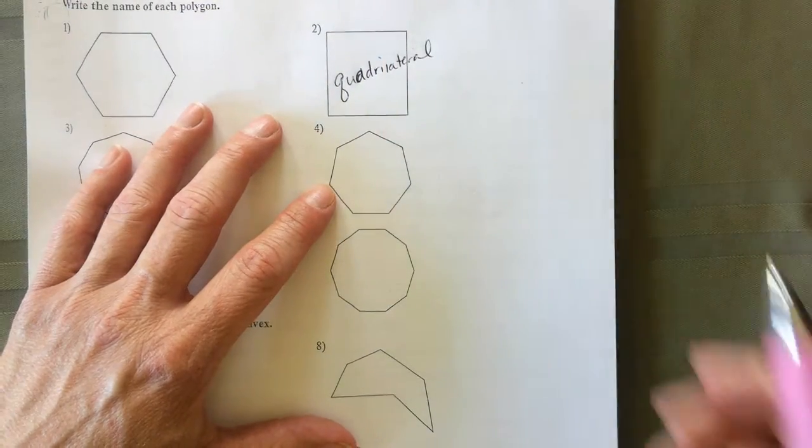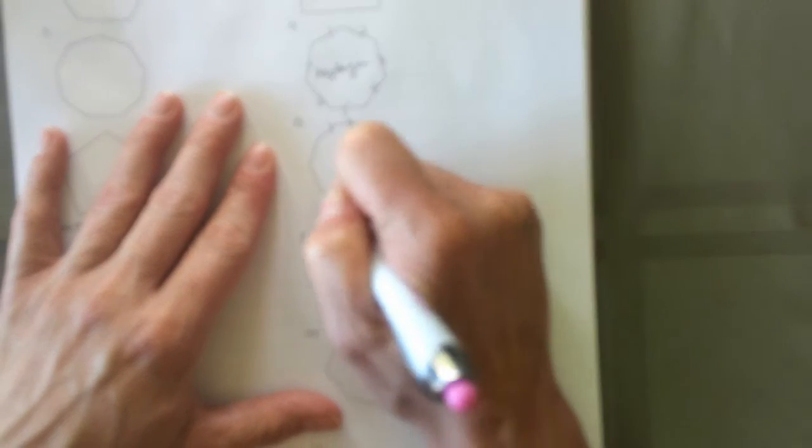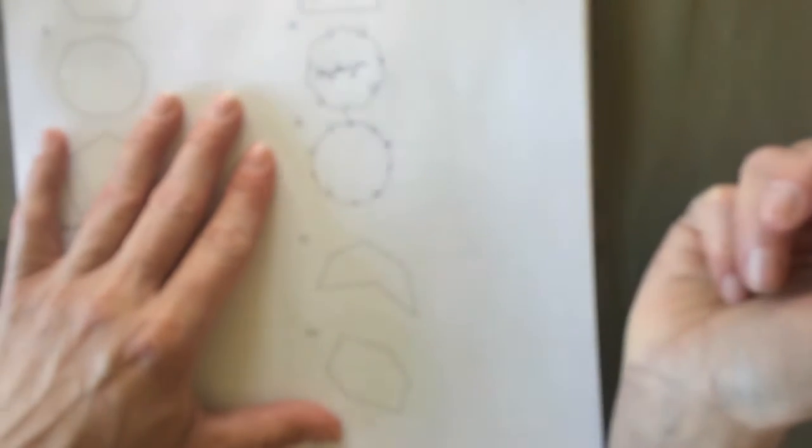It's got 4 sides. Okay, this guy, 1, 2, 3, 4, 5, 6, 7. 7 sides, heptagon. Problem number 6. 1, 2, 3, 4, 5, 6, 7, 8, 9, 10.